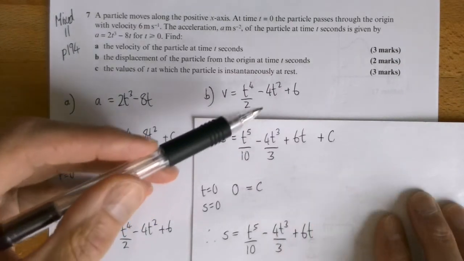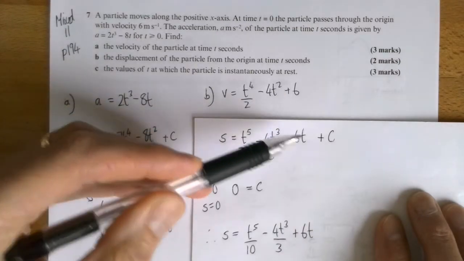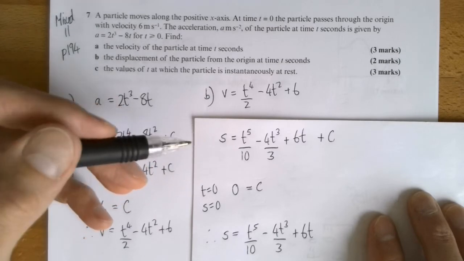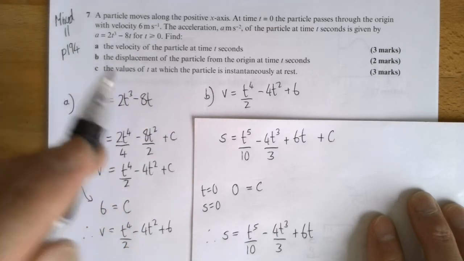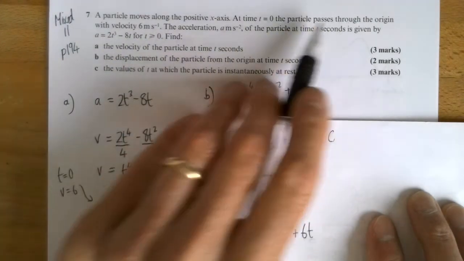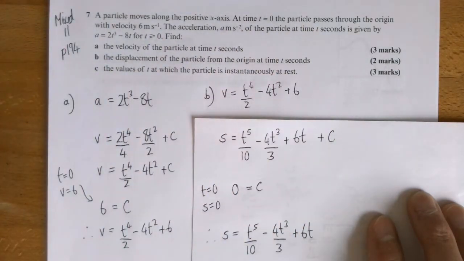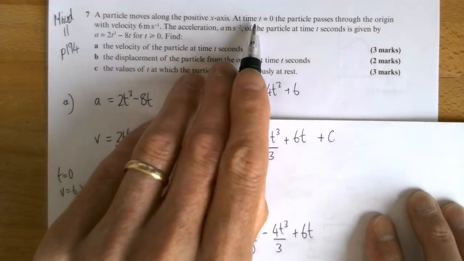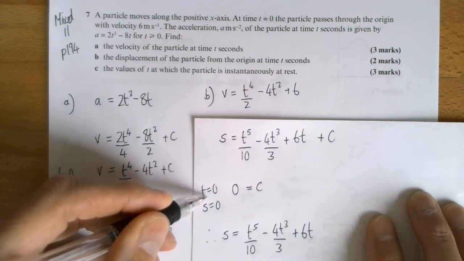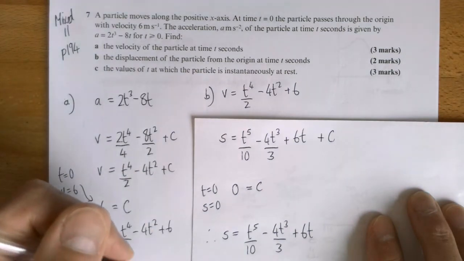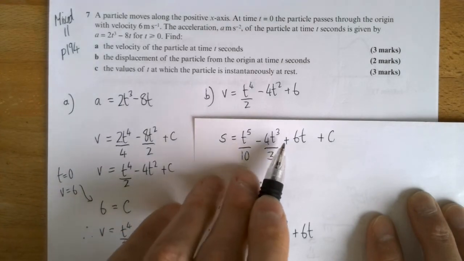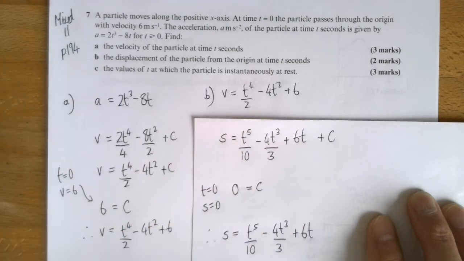Okay, so I just integrated and I had a plus c in there because I'm not actually substituting values in to work out a distance between 2 points, but in order to work out c, I did need to find a t and s value, and here it is. At time t equals 0, the particle passes through the origin, so when t is 0, the distance is 0, and if you substitute that into this, you get 0 equals 0 minus 0 plus 0 plus c, so c is 0.